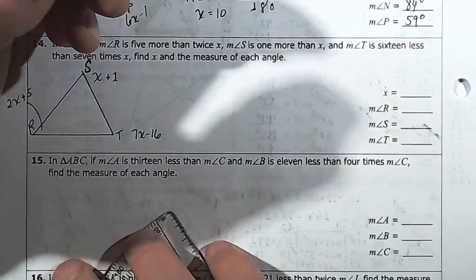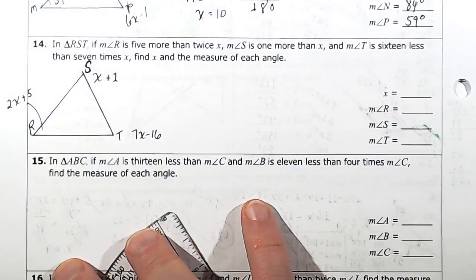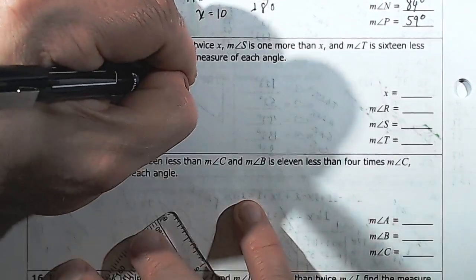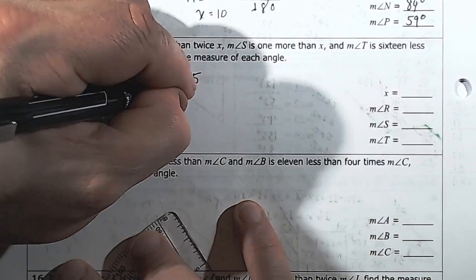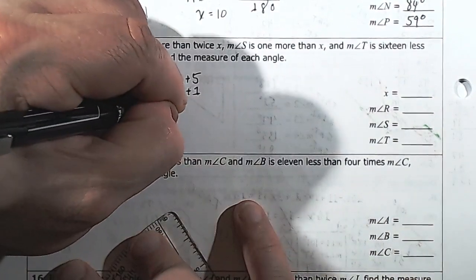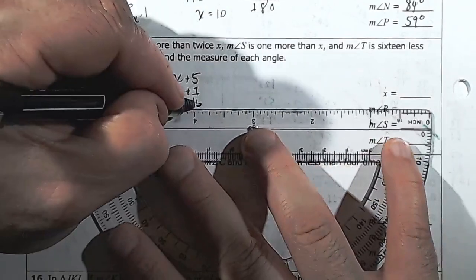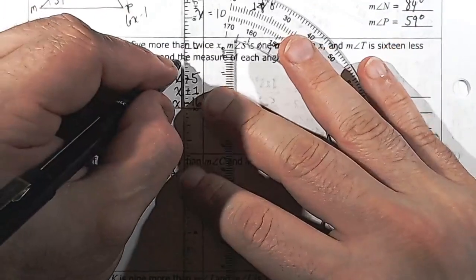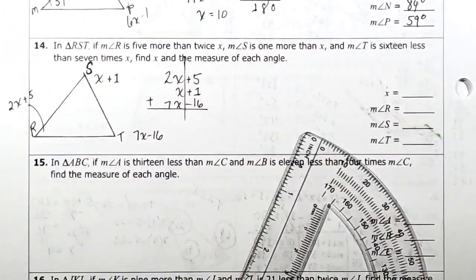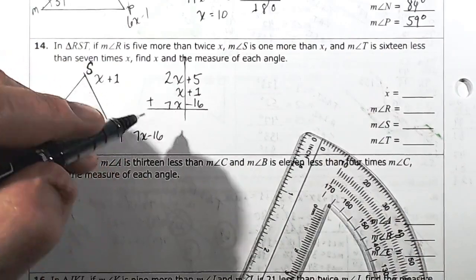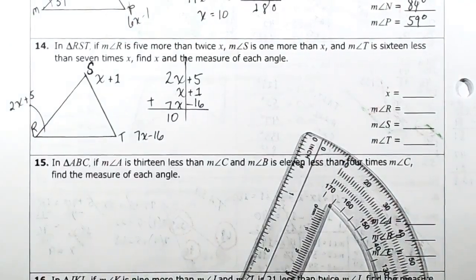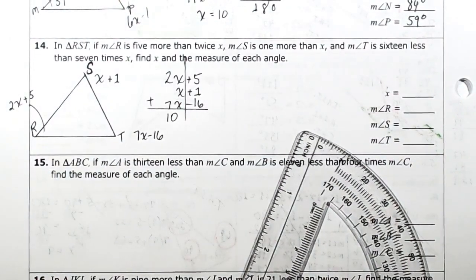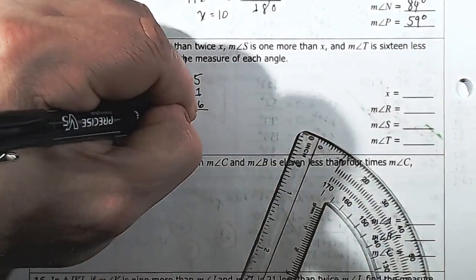Okay. I thought I'll show you another way to do this. You can stack add these: 2x plus 5, x plus 1, and 7x minus 16. I don't know if you'll find this easier or harder, but you add them like they're two separate things. So 2x plus x is 3x plus 7x is 10x, and then 5 plus 1 is 6 minus 16. 6 minus 16 is negative 10. So that's 10x minus 10.